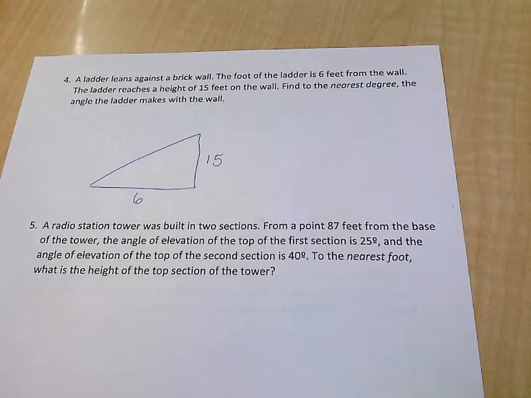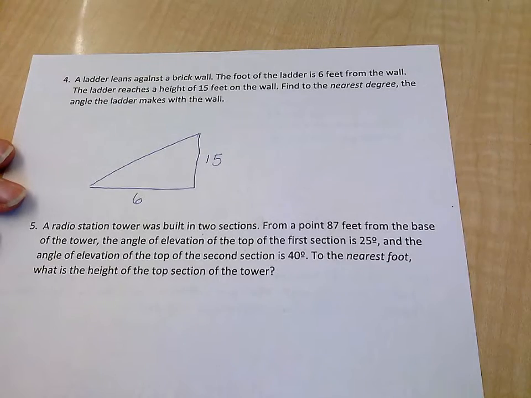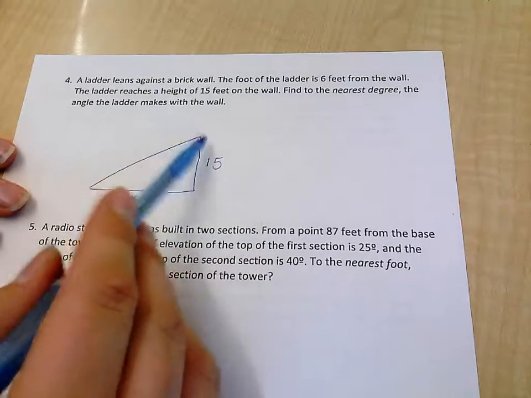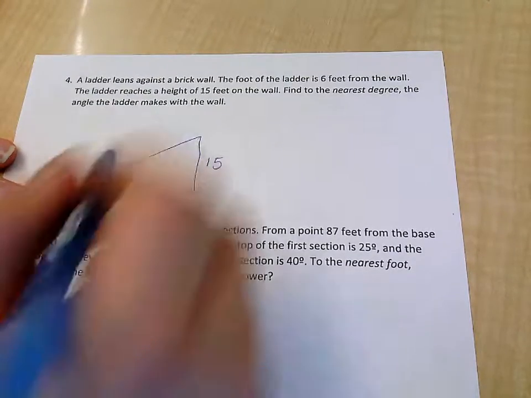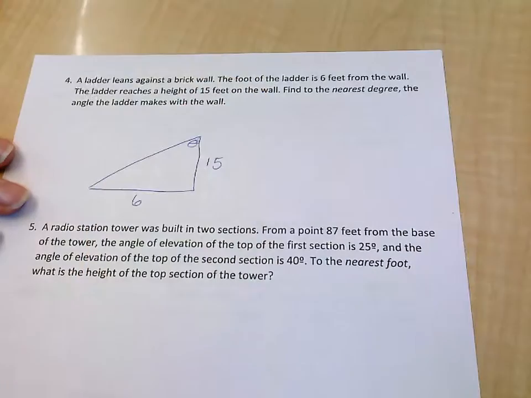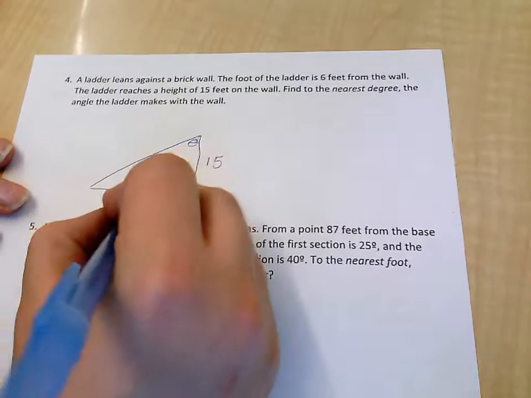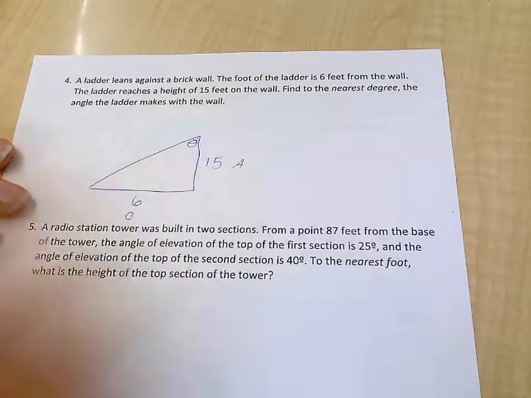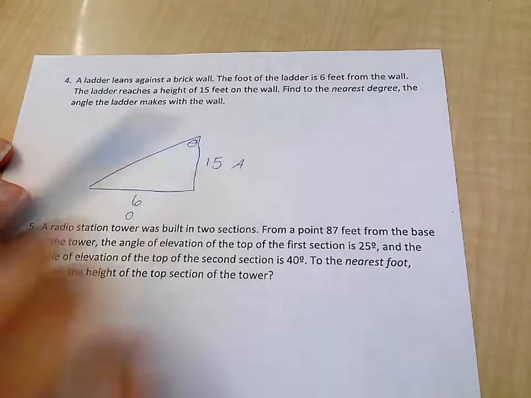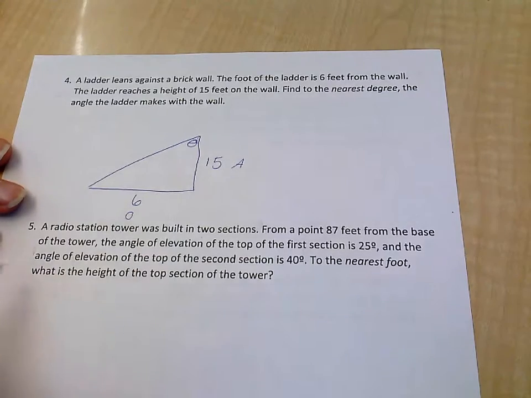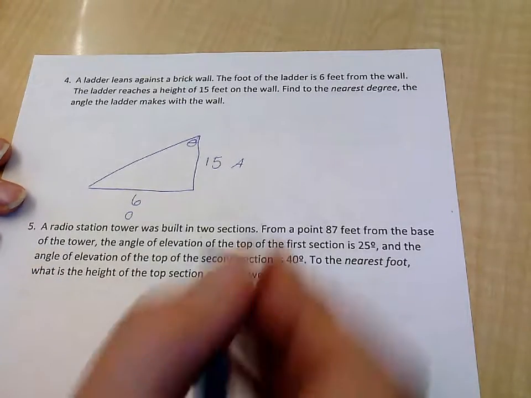And then finally it's asking for the angle that the ladder makes with the wall. So since the ladder's here, the wall is here, that means this angle right here. So at this point, we need to figure out what this is, which is opposite, and what this is, which is adjacent. We know this is opposite, we know this is adjacent. So what we can do from there is look at it like this.